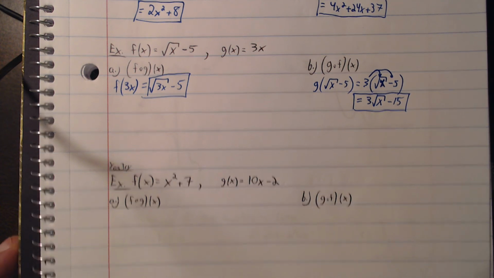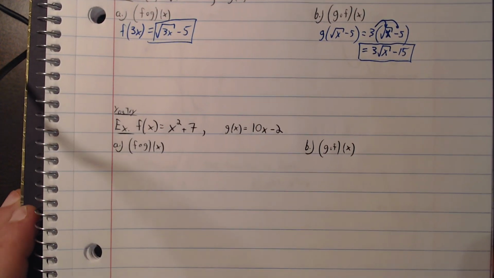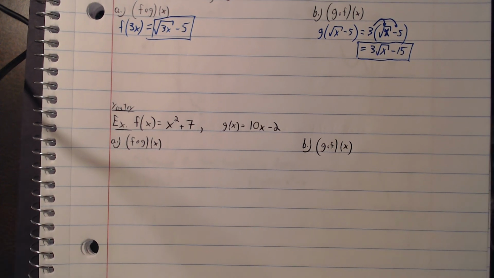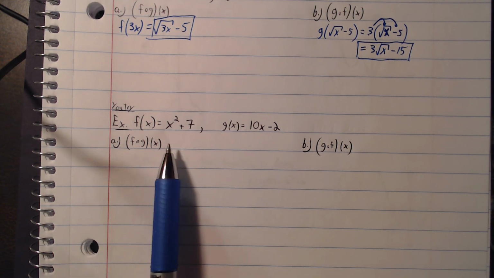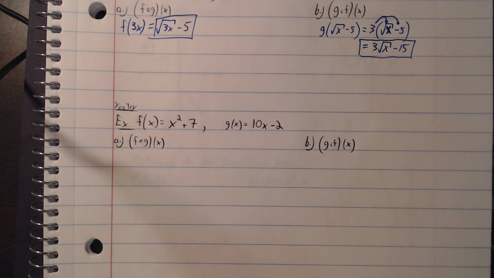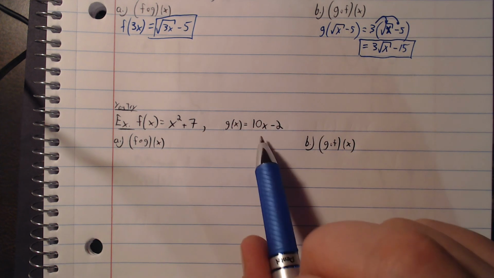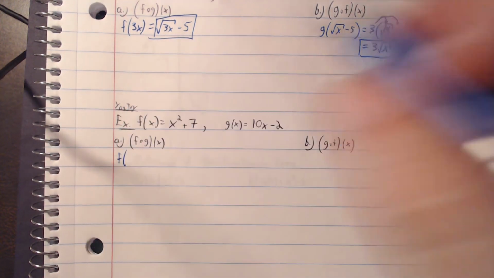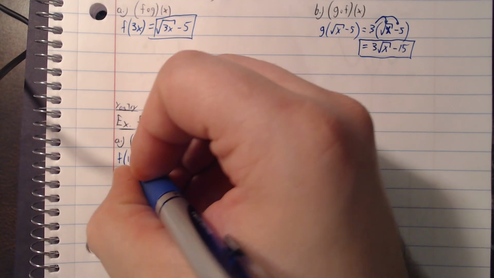We have one more problem for you to try on your own. Okay, so if you want to pause the video, do them out, and then resume to check your work. See how it goes. Alright, let's check these ones out. So we've got f of x is equal to x squared plus 7, and g of x is equal to 10x minus 2. So we're going to evaluate f at 10x minus 2.